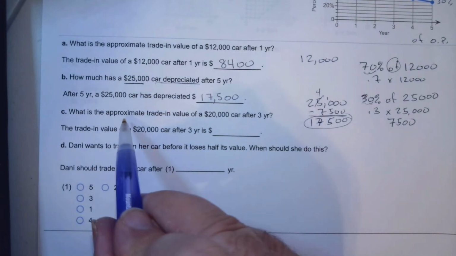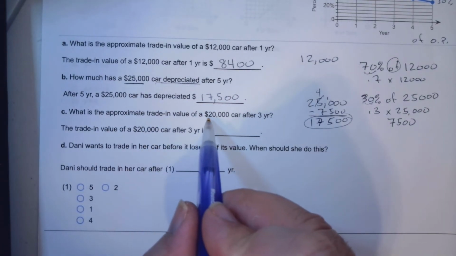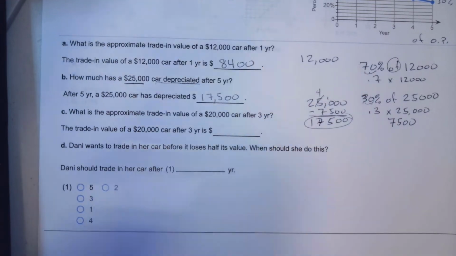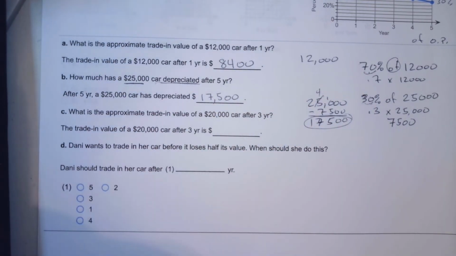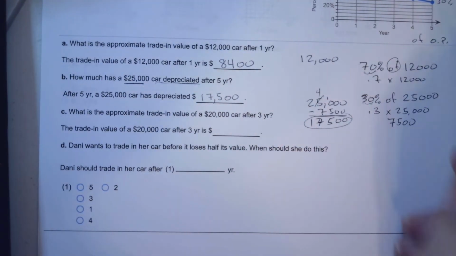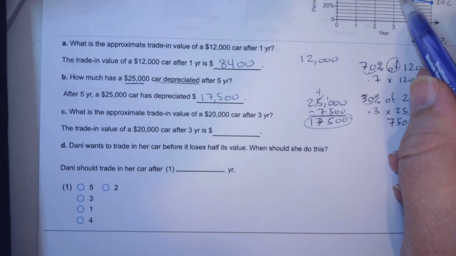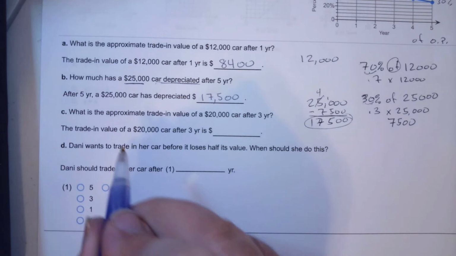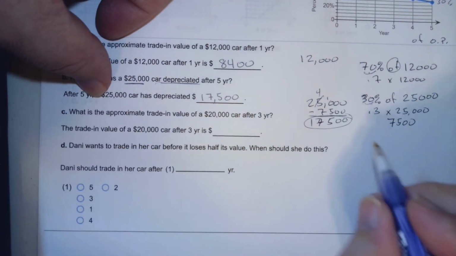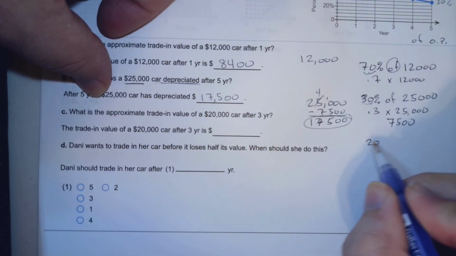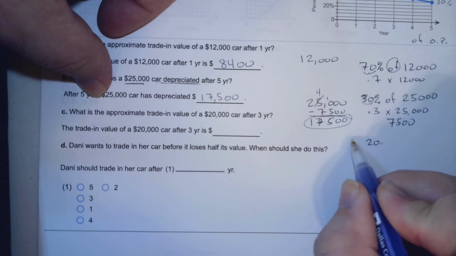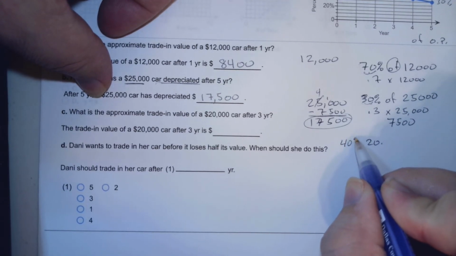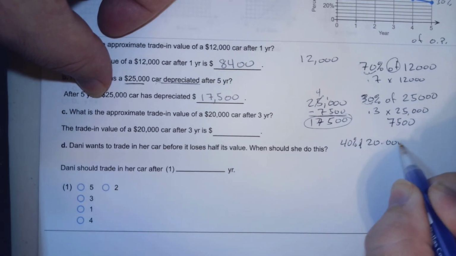What is the approximate trade-in value of a $20,000 car after 3 years? So after 3 years, you're at 40%. So it's a $20,000 car, and it's 40% of a $20,000 car.